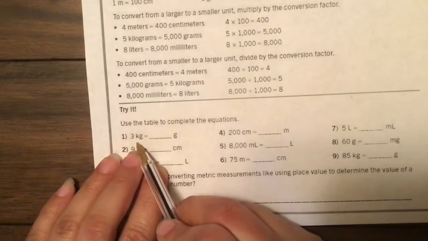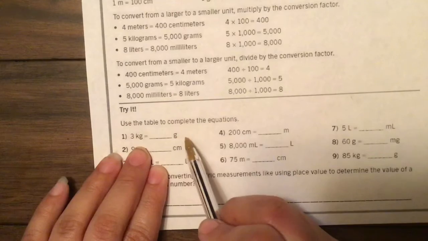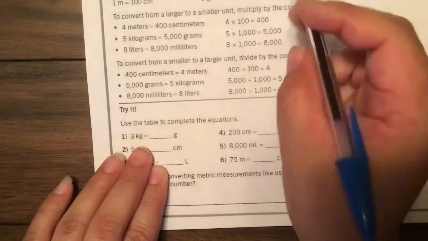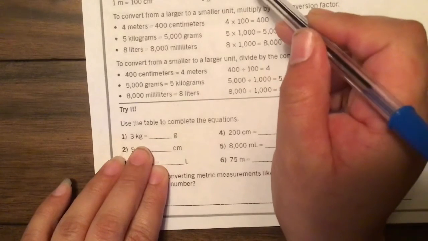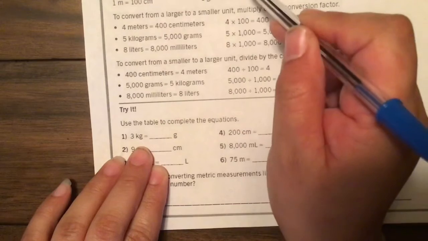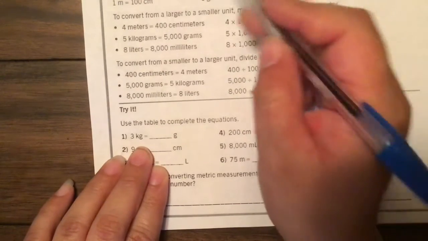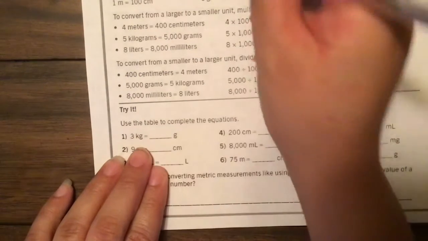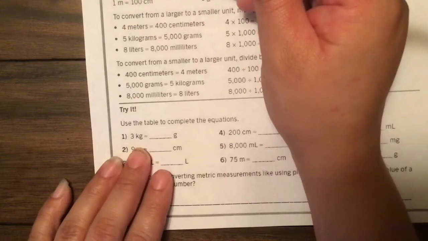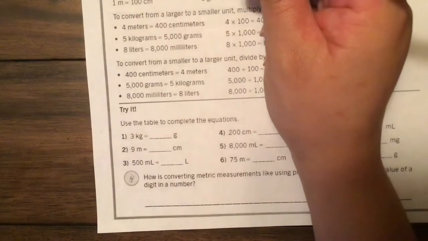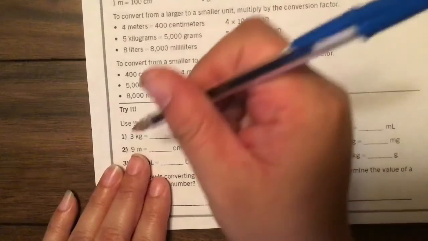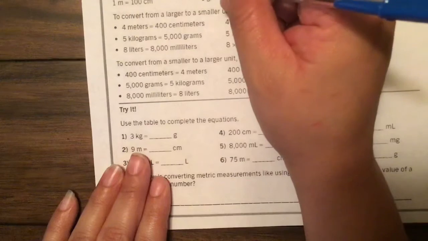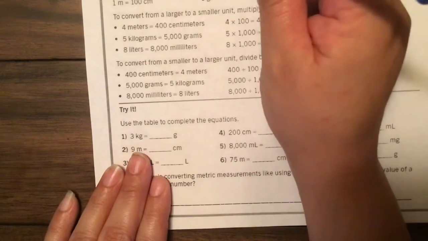I know that 1 kilogram equals 1,000 grams, and I've got 3, so my process would be to multiply. I'm going to multiply 3 times 1,000 because I know that 1 kilogram is the same as 1,000 grams.